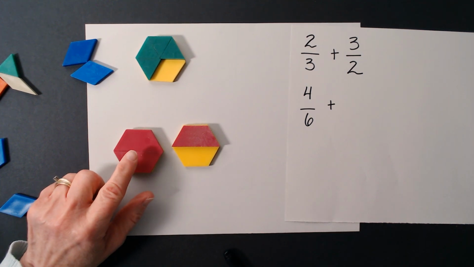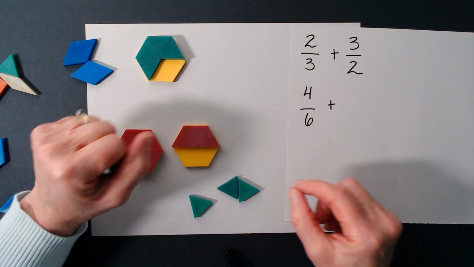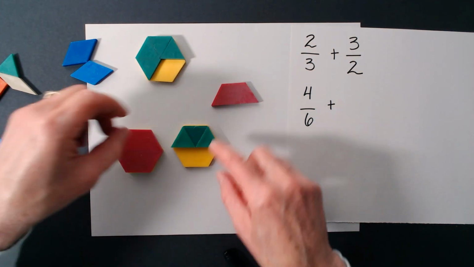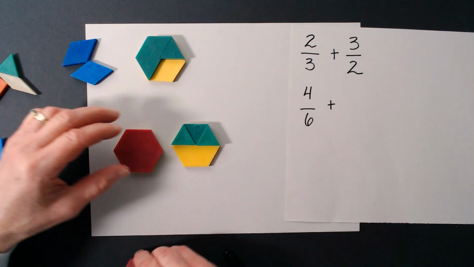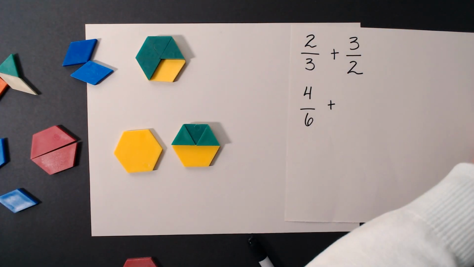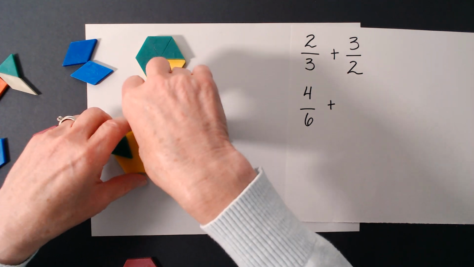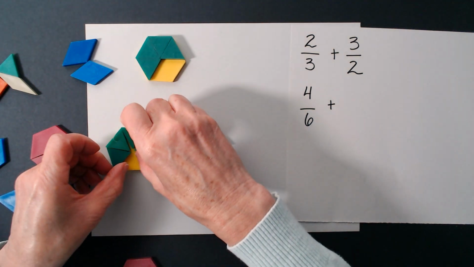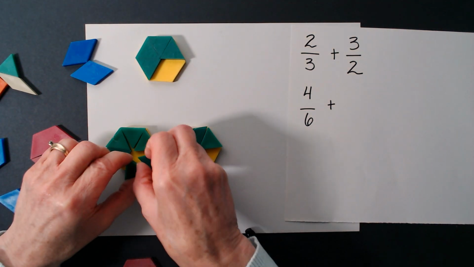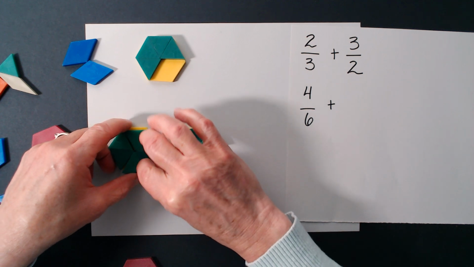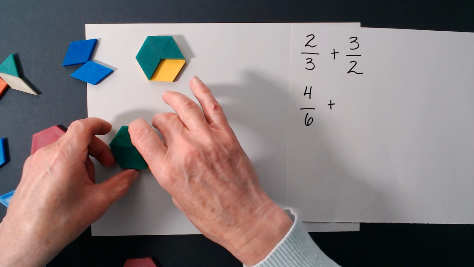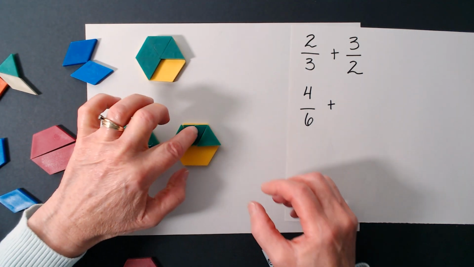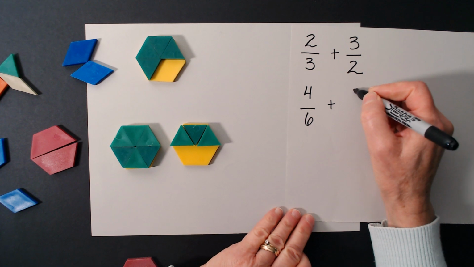Now I'm going to do the same thing with replacing the trapezoids. And so here I've represented half. And now I want to represent the whole. So I will use 6 triangles. Now when I take a look, here I have 6/6, 7/6, 8/6, 9/6.